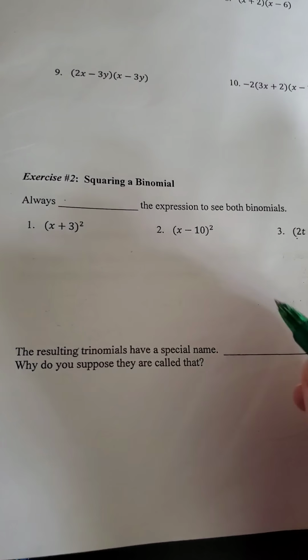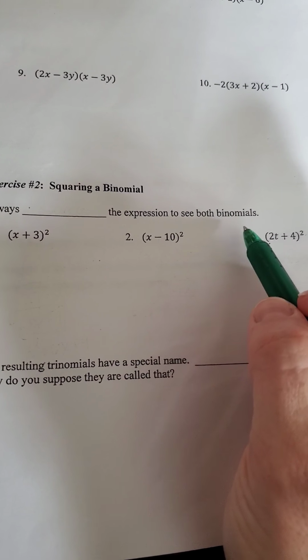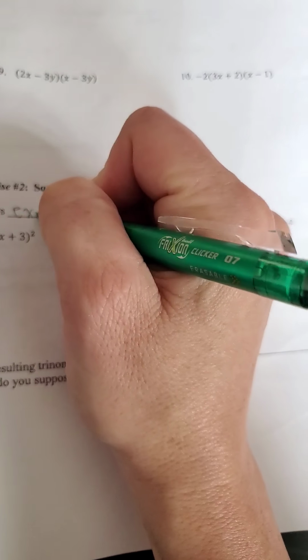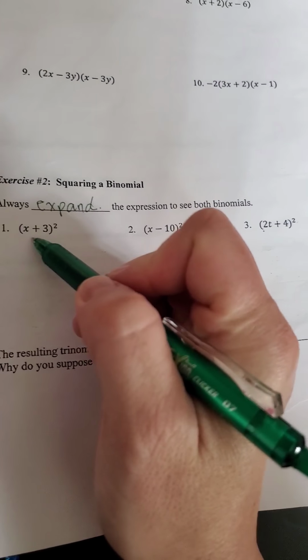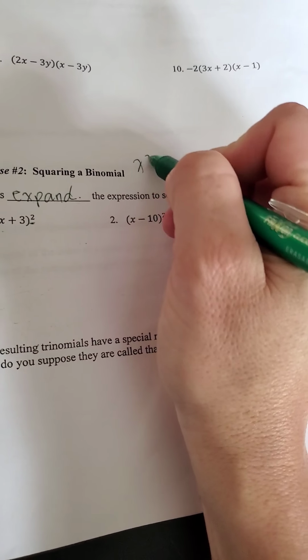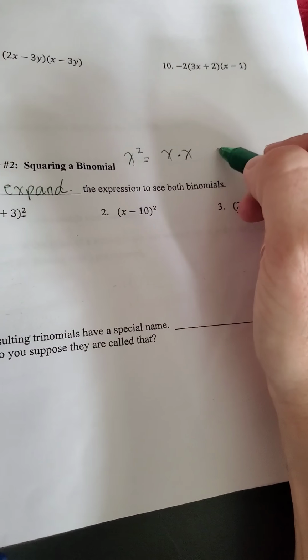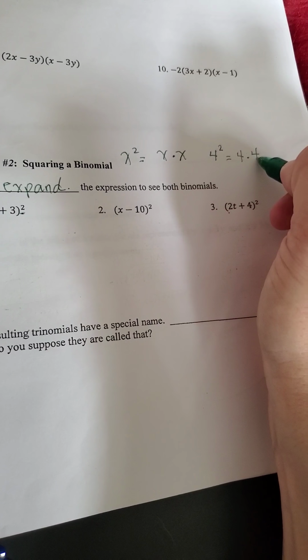Alright, squaring a binomial. When squaring a binomial, you're always going to expand the expression to see both binomials. What happens here is you have a regular binomial and it's squared. Well, x squared is technically x times x, and 4 squared would be 4 times 4.